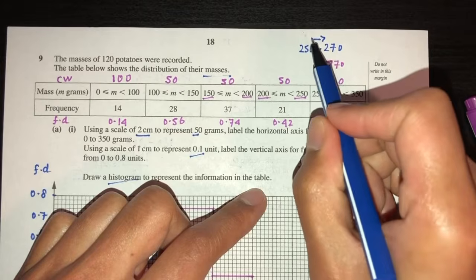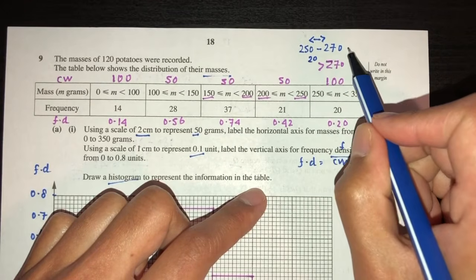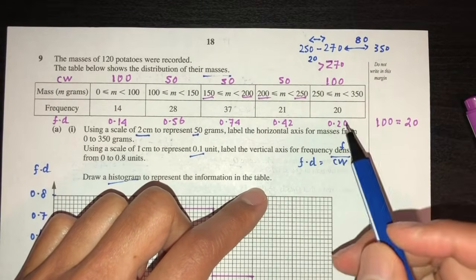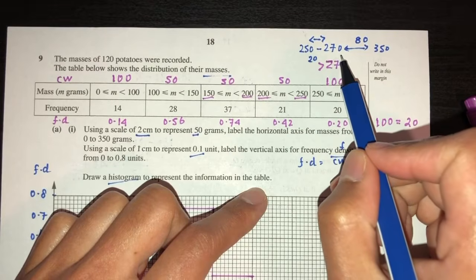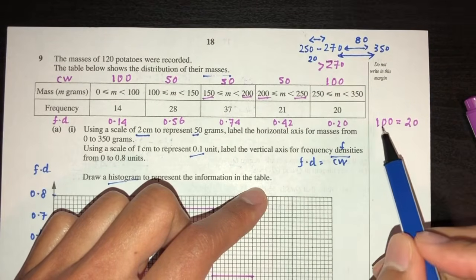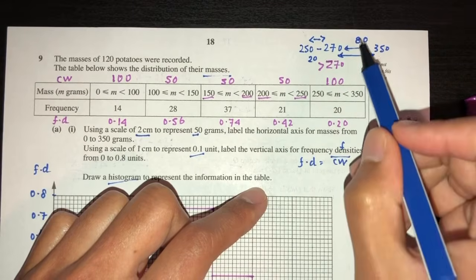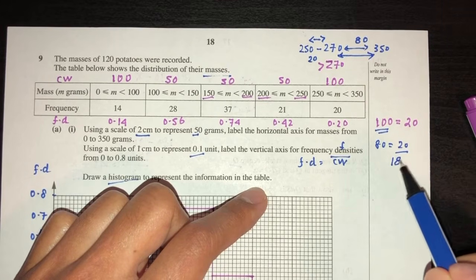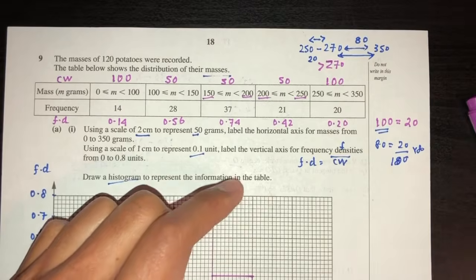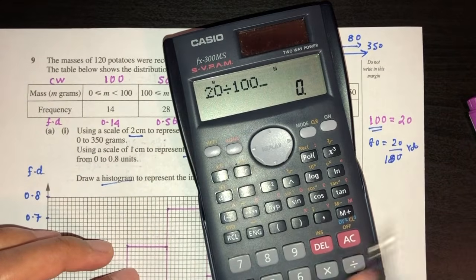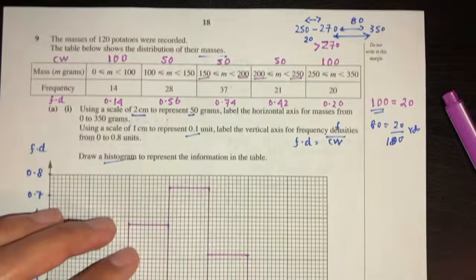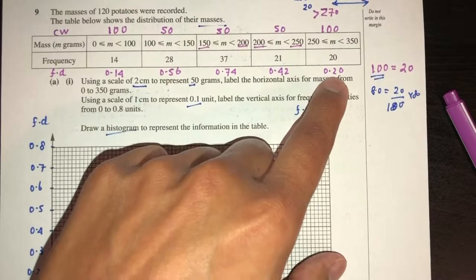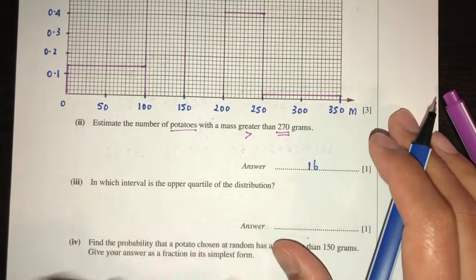That will be 20, right? And the distance from 270 to 350, that will be 80. So we want to find bigger than 270, so we want to find for this distance. We know that 100 is equal to 20. So what is 80? 80 will be 20 divided by 100, sorry, times 80. Times 80, that will be 16. So the number of potatoes will be 16. Or you can just use your frequency density times this value. But anyways, that will be your answer.